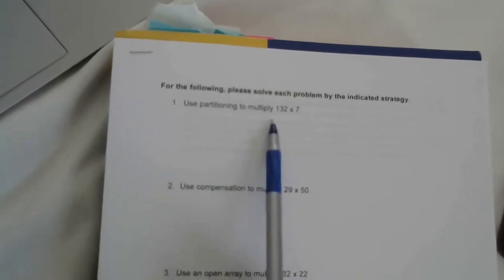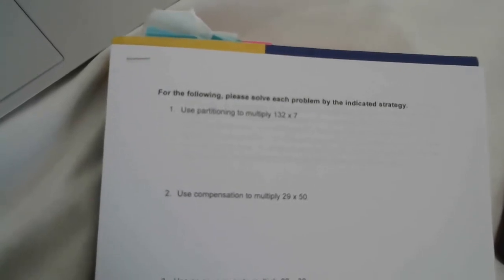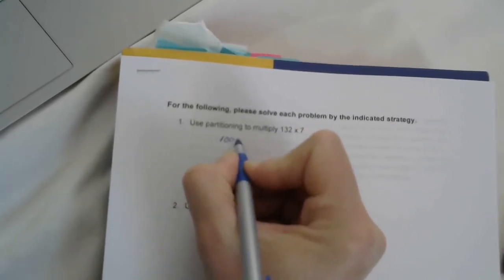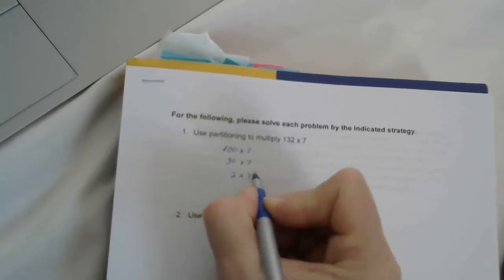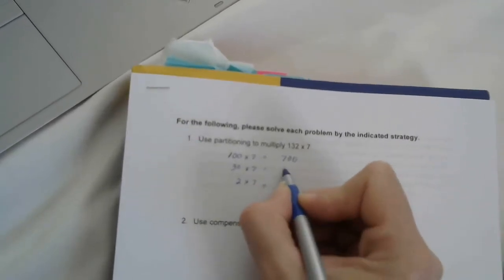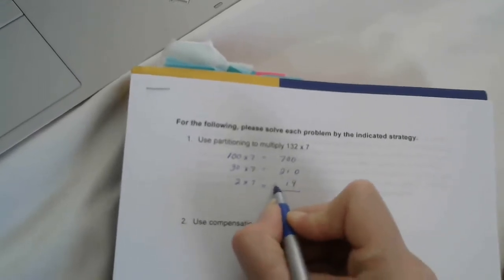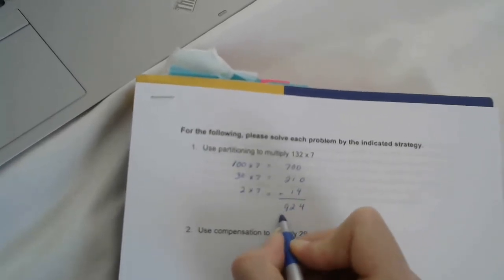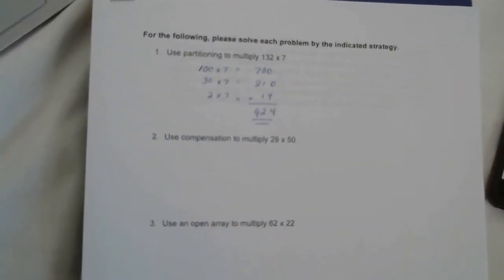For number one, we're asked to use partitioning to multiply 132 times 7, partitioning based on place value. We take that 132 and break it down to 100 times 7, 30 times 7, and 2 times 7. Partitioning based on place value, we get 700, 210, 14. Then we add these together, and we get a total of 924 for the product of that multiplication problem.